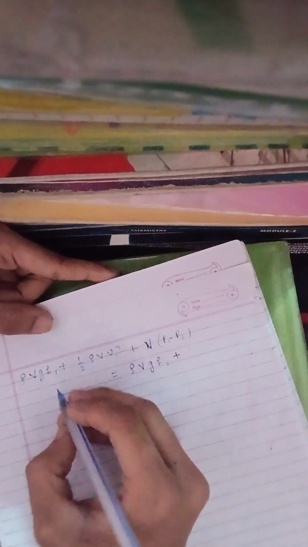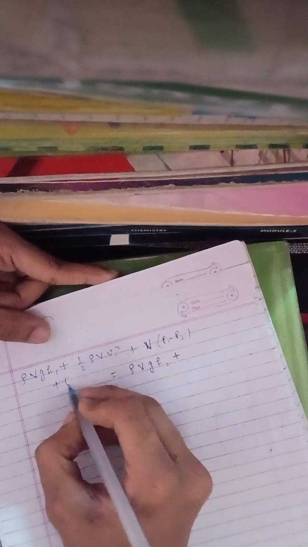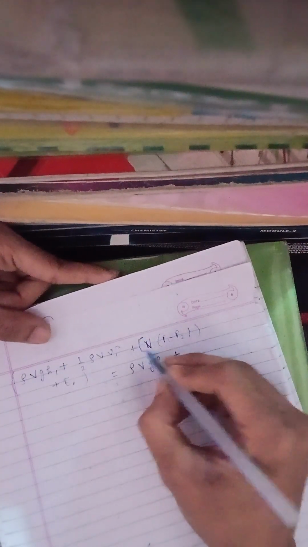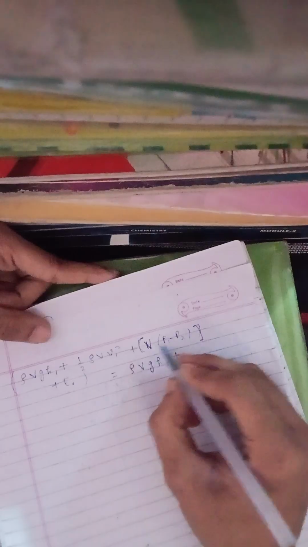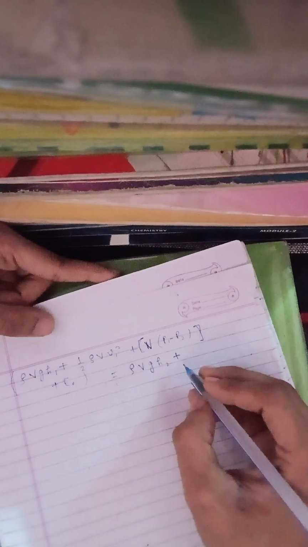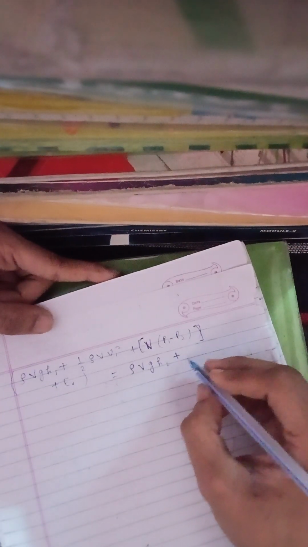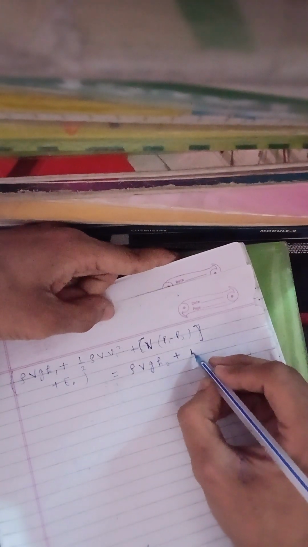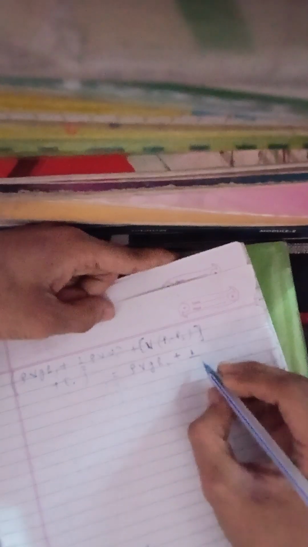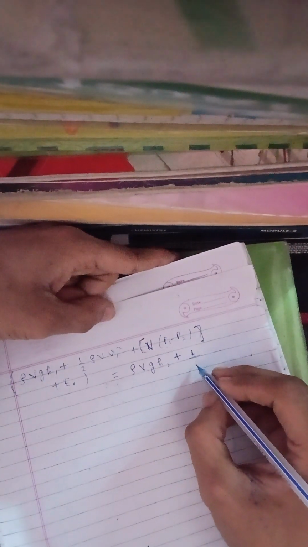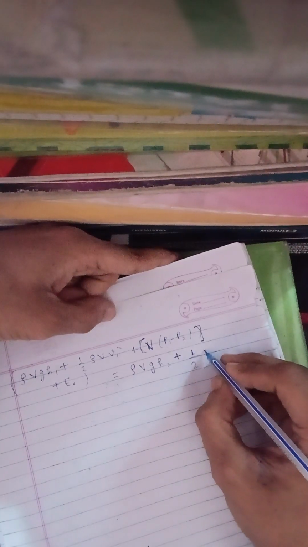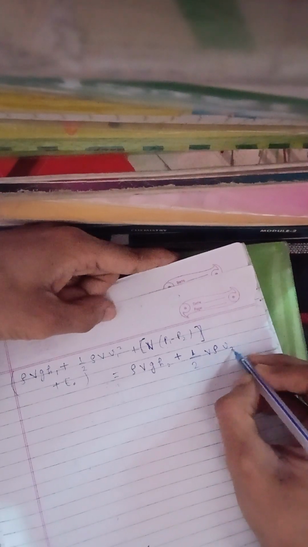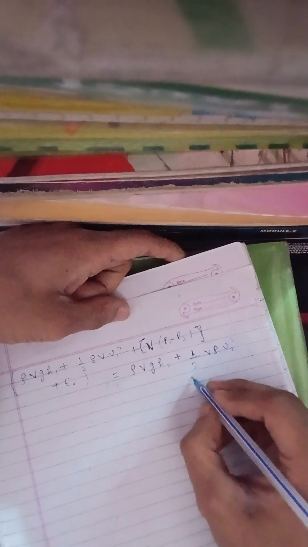In energy final there was also E naught. This is the work done by external forces on our system, this is energy initial, and here we are writing energy final. This was the expression of gravitational potential energy, then we had kinetic energy, half rho V v2 squared, then E naught.